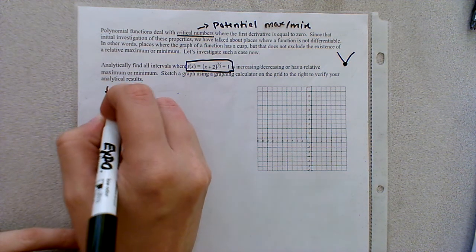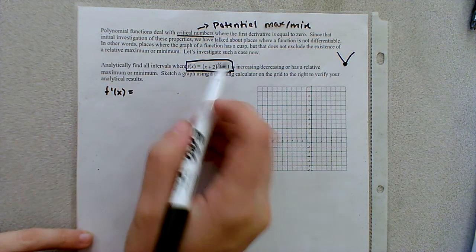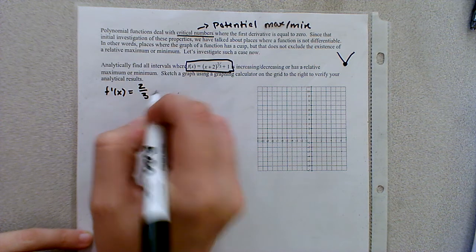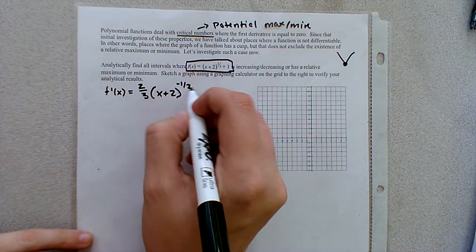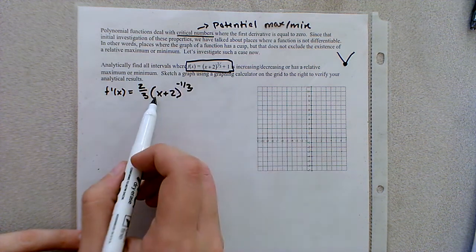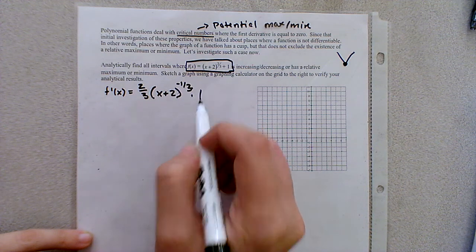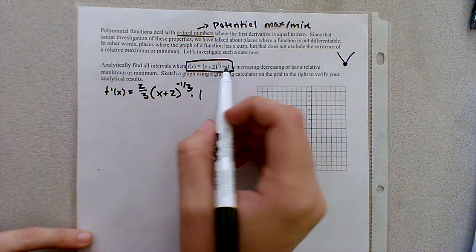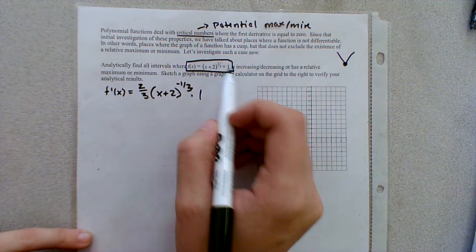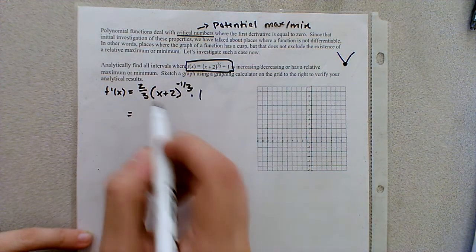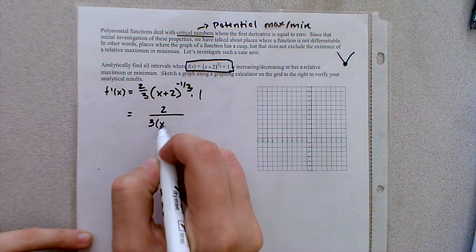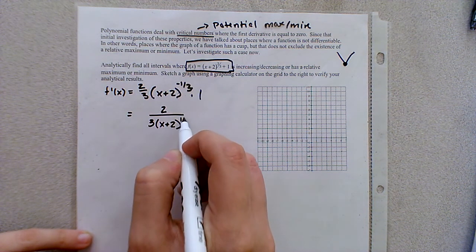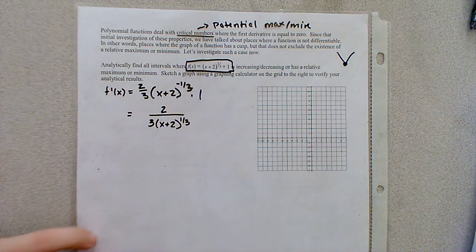So if we first analyze our derivative, we'll have to go ahead and use our chain rule. We'll bring down the 2/3, keep the inside, new power negative 1/3, times the derivative of the inside, which would just be 1. And if we add the derivative of 1, that'd just be 0. So cleaning this up, we'll have 2 over 3 times (x plus 2) to the positive 1/3 power.